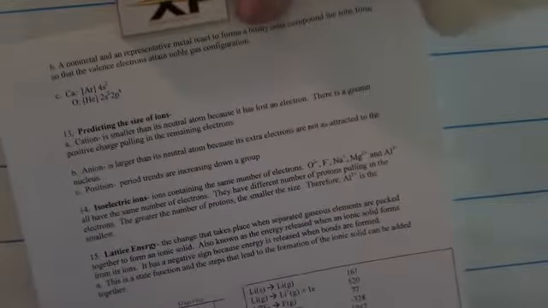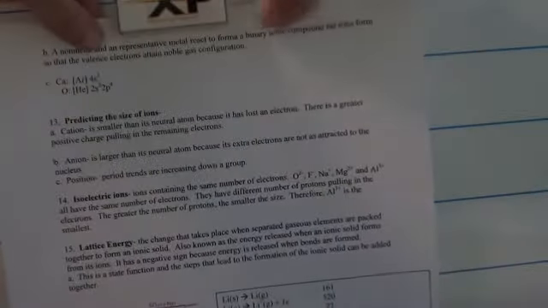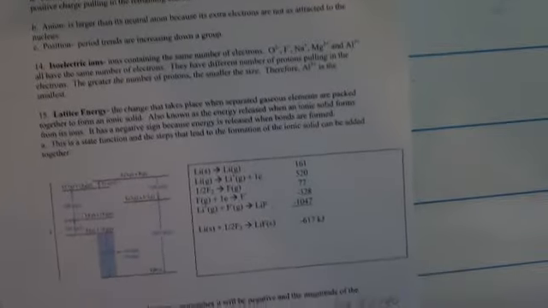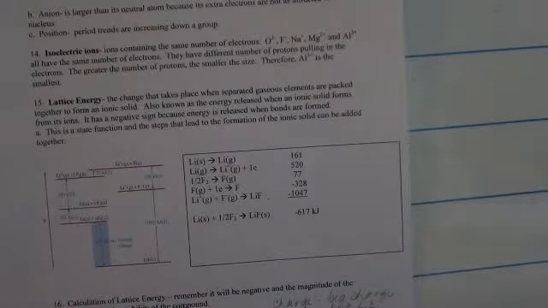Now let's talk about lattice energy. Okay, lattice energy is the change that takes place when separated gaseous ions are packed together to form an ionic solid. It's also known as the energy released when an ionic solid forms from its ions.